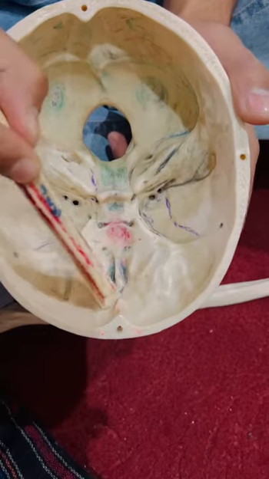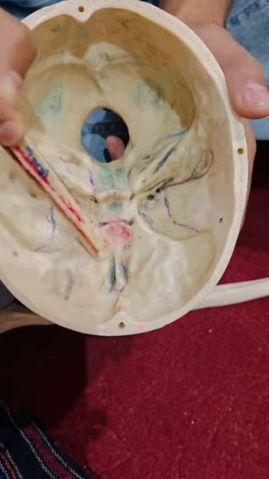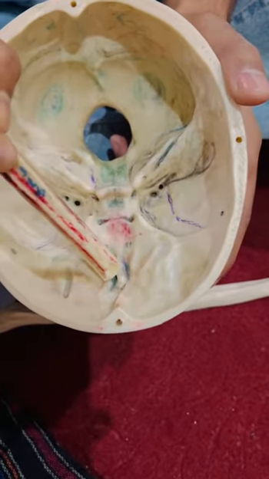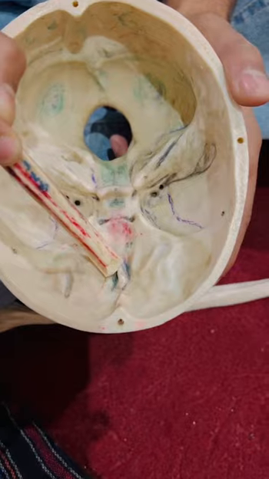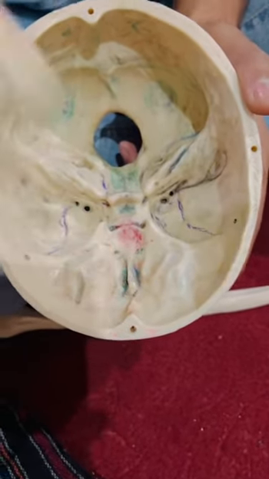And another bone, this is known as the cribriform plate of the ethmoid bone, with the crista galli. This is known as crista galli. This crista galli gives attachment to the falx cerebri.